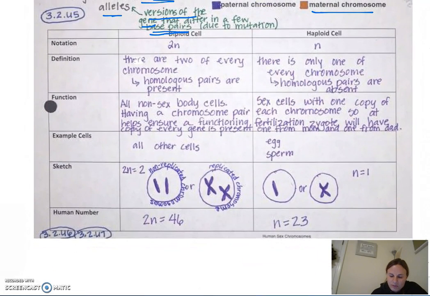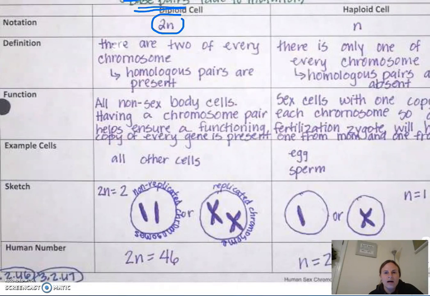We also discussed vocabulary words such as diploid and haploid. If I have a diploid cell, it's represented by the notation 2N, meaning there are 2 of every chromosome. In other words, the homologous pairs are present. The function of a diploid cell are those somatic cells. So those are your body cells. So for example, all other cells besides your sex cells.